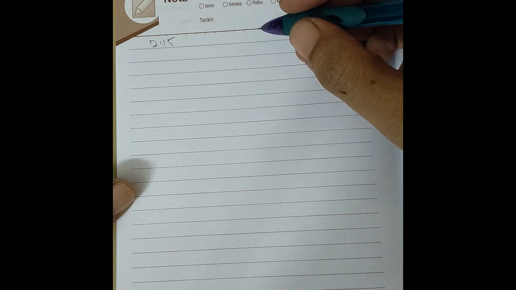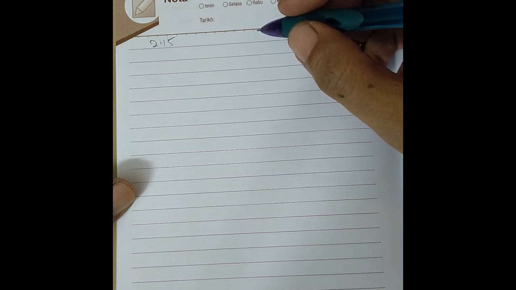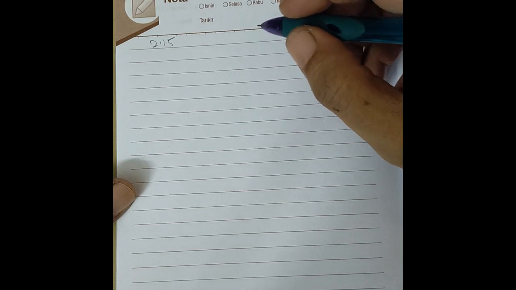If the specific heats of the gas at constant pressure and constant volume are 0.912 kilojoule per kg Kelvin and 0.684 kilojoule per kg Kelvin respectively, determine the density of the exhaust gas.